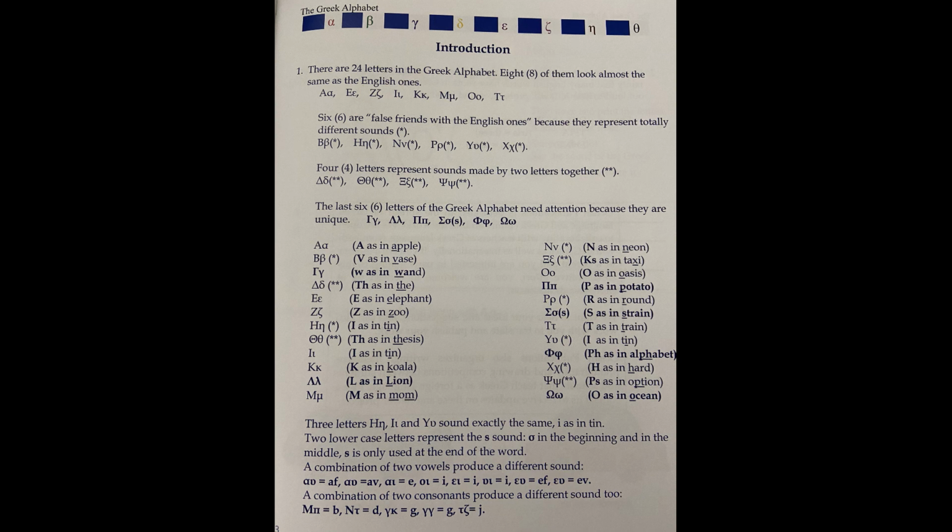Then the last of the 6 false friends is the Chi in the Greek alphabet, which looks like an X in English. The lowercase is half above and half underneath the line when we write.